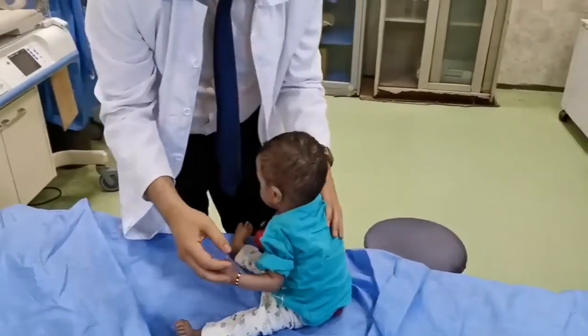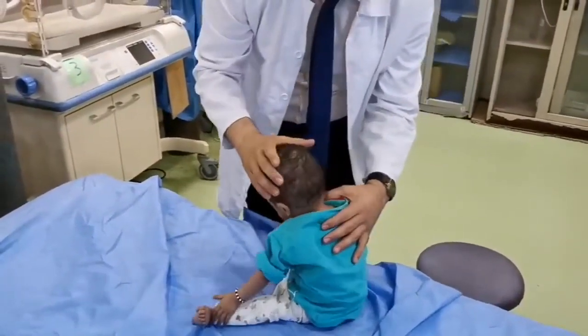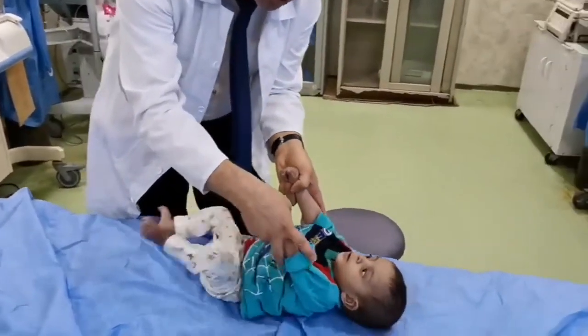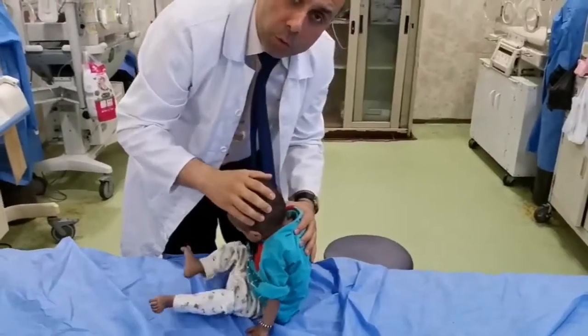During this maneuver, you will observe things. First, you will observe head lag. In a floppy infant, while you are doing pulling to sit, you will notice the head will lag backward.